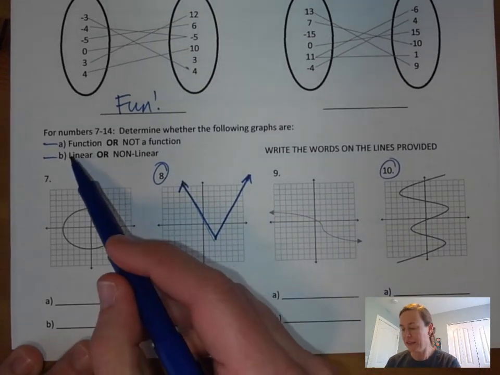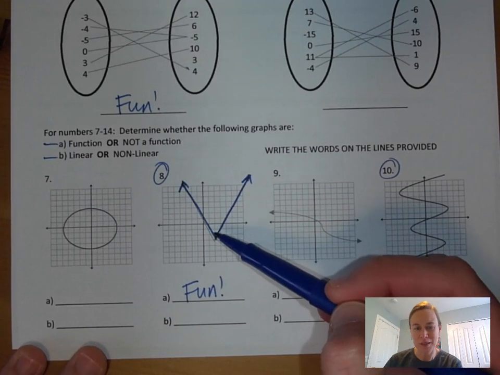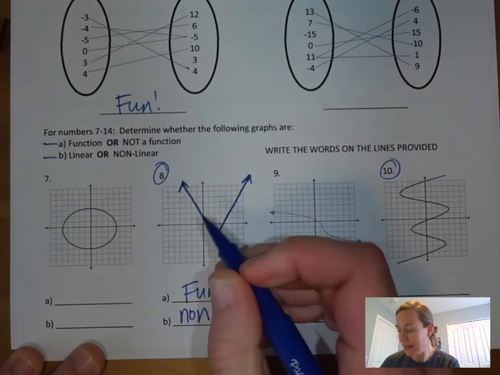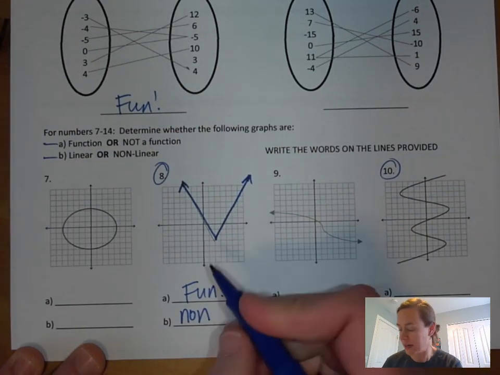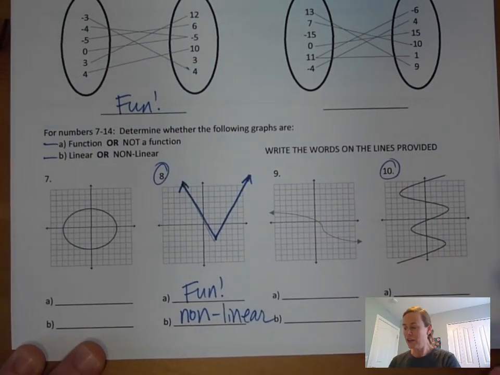Now, what about linear or nonlinear? Guys, I know these look like straight lines, but it takes a turn in the middle and goes the other way, so it is nonlinear. For it to be a line, it needs to be all just one direction. Nonlinear.